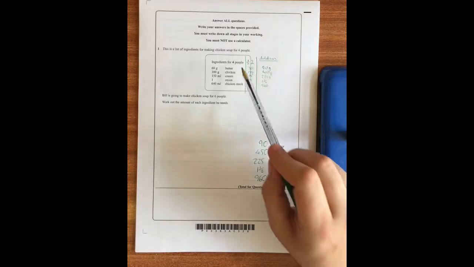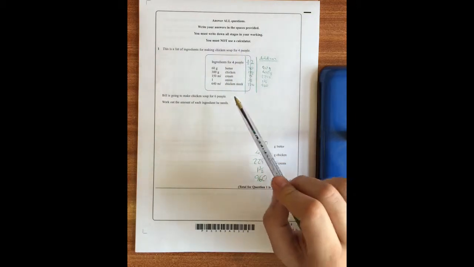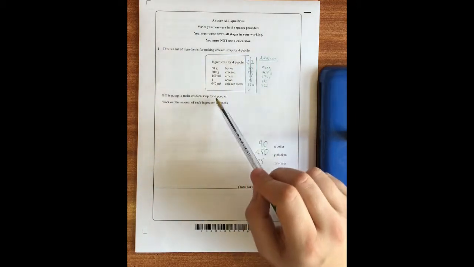Question 1. This is a list of ingredients for making chicken soup for 4 people. Bill is going to make chicken soup for 6 people. Work out the amount of each ingredient he needs. The key thing here is that he has the ingredients for 4 and he wants it for 6. The difference between that is 2.